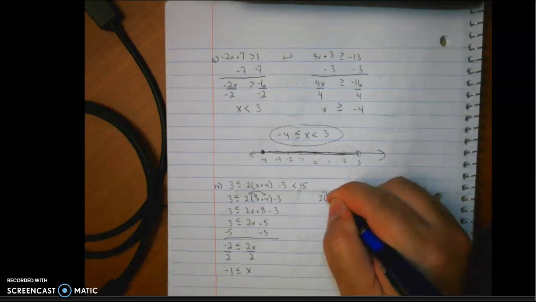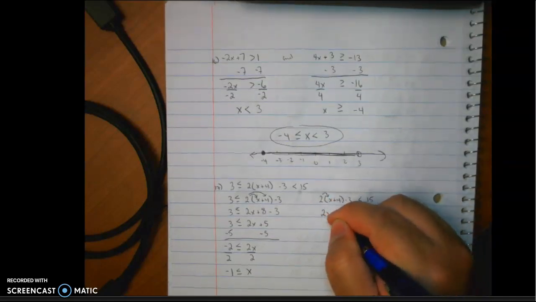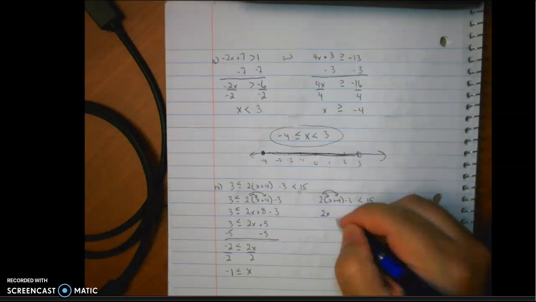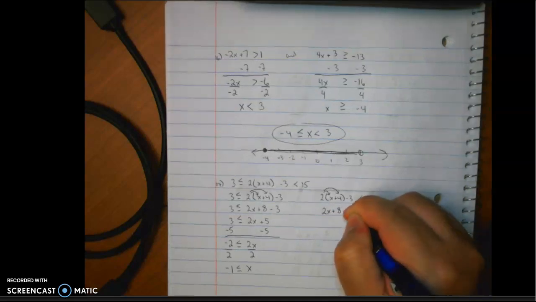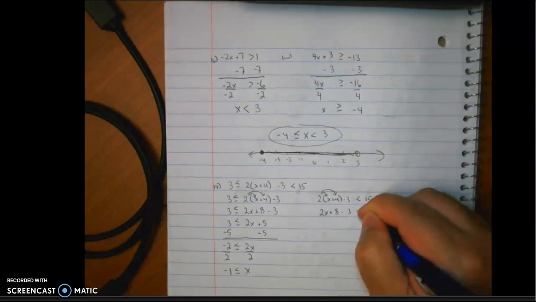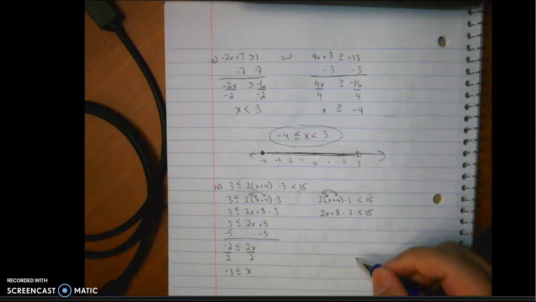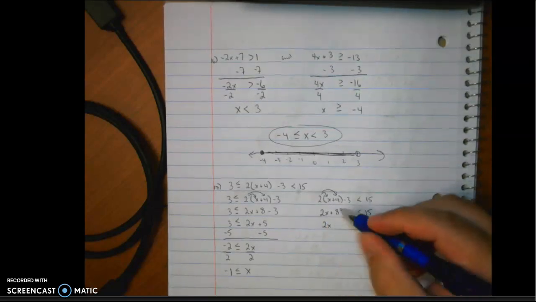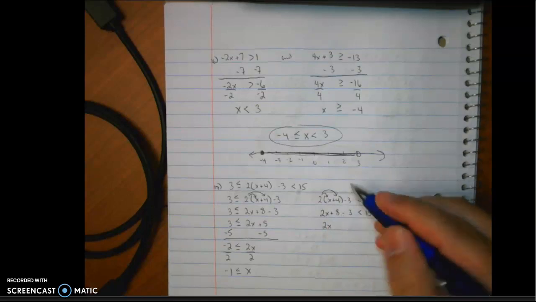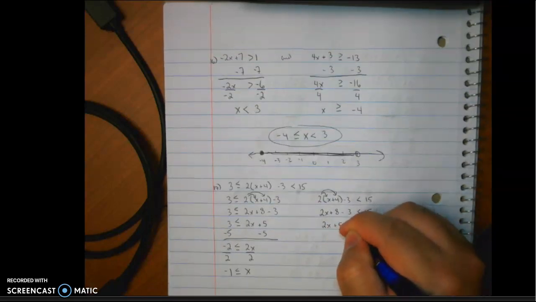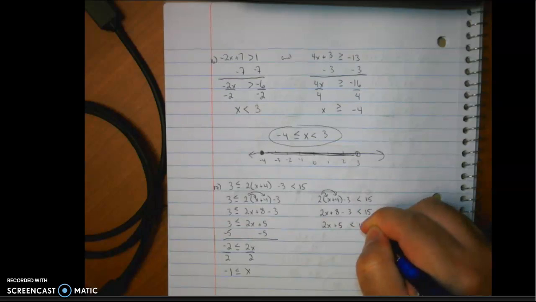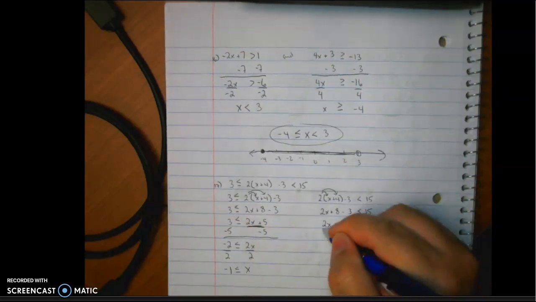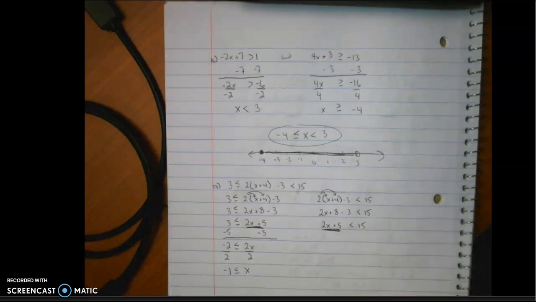So 2 times the first term x is 2x. 2 times our second term, positive 4. 2 times 4 is 8. Plus 8 minus 3 is less than 15. Now we have 2x, 8 minus 3 plus 5 is less than 15. Again, notice, because the middle section didn't change, those should be the same, and they are.